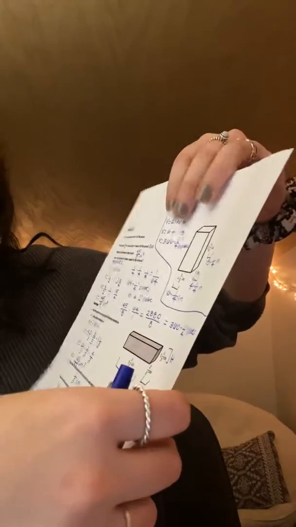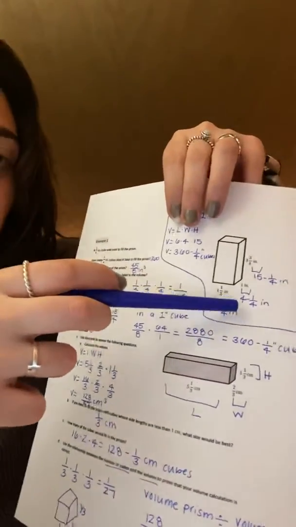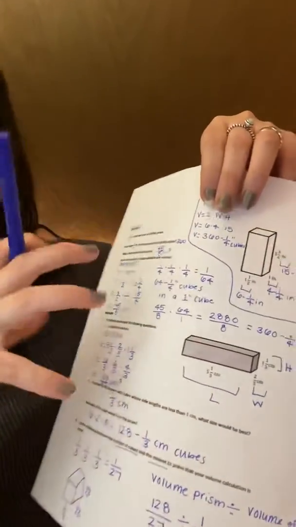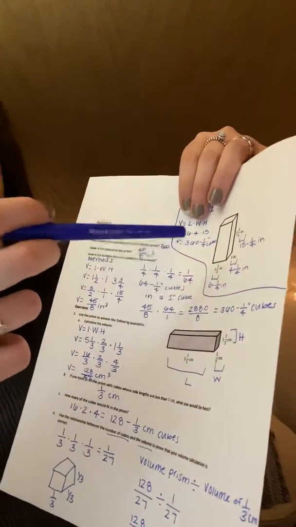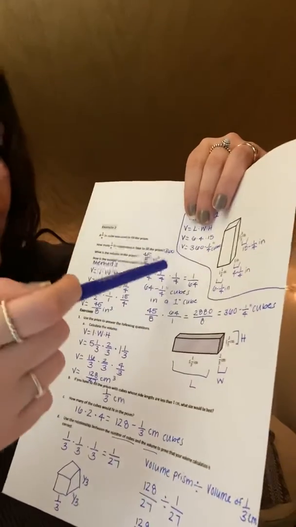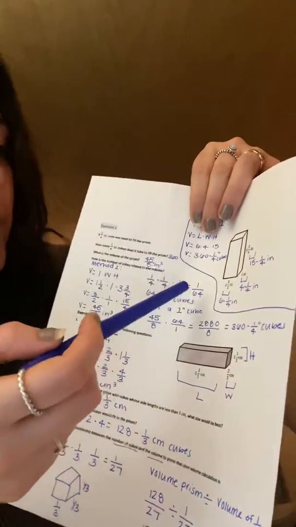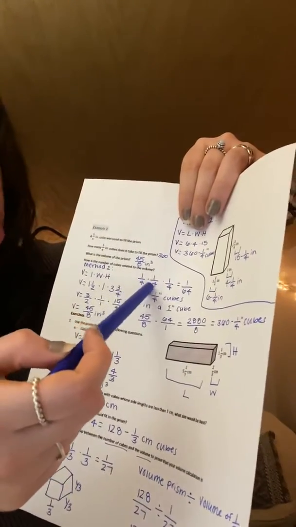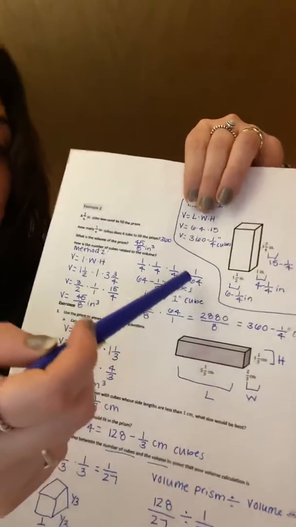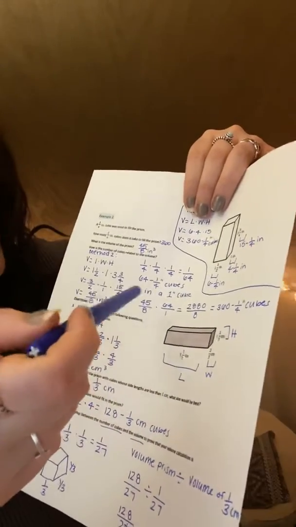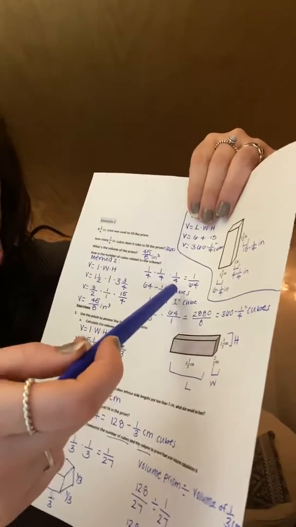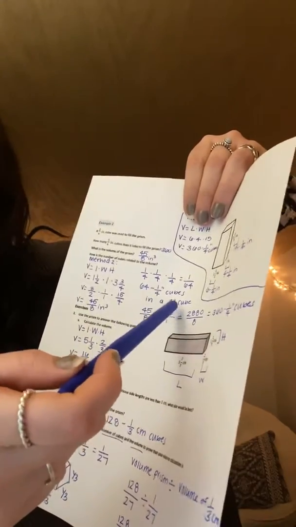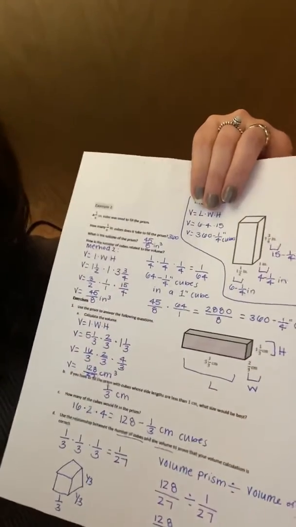Now, since it said that each of these was 1/4, I'm taking my 1/4 and multiplying it 3 times, so 1/4 times 1/4 times 1/4. I took all my numerators, multiplied them together, and I got 1. All my denominators, multiplied them together, I got 64. And so my answer was I have 64 1/4 inch cubes in a 1 inch cube right there.